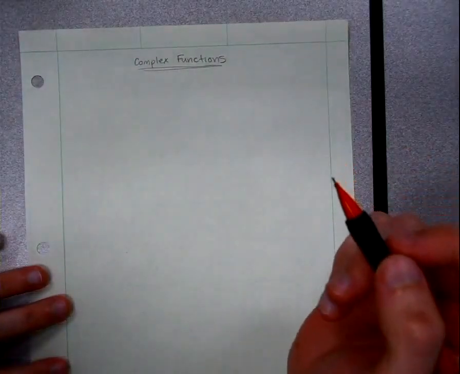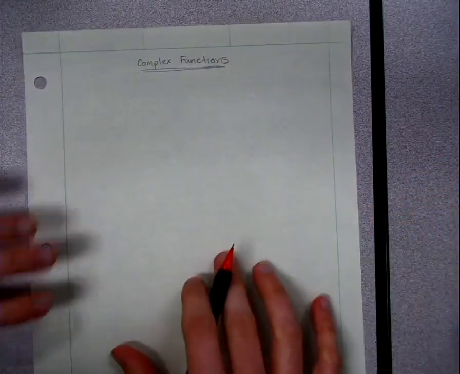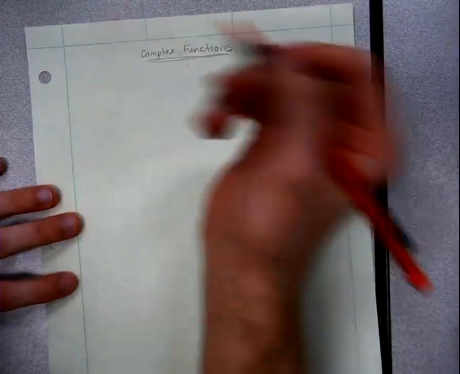Before we had the complex variable z equals x plus iy, but here we're going to have something called the complex function, which you basically feed z into, and it's going to give you something out of it. And that'll be clear in a second. So let me just define what a complex function is.